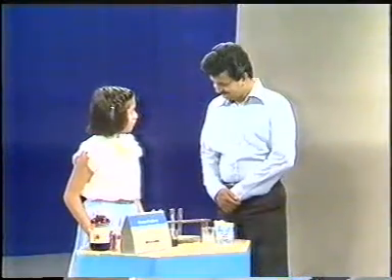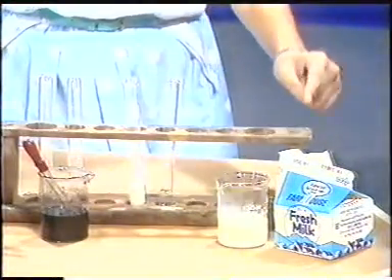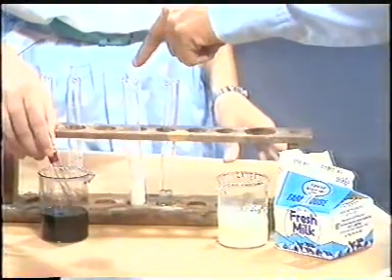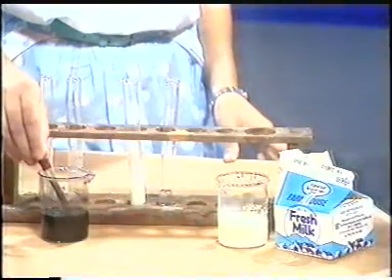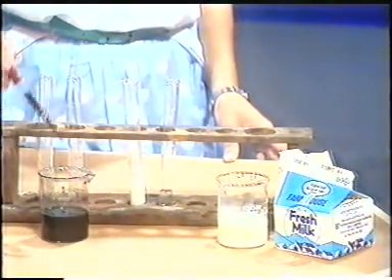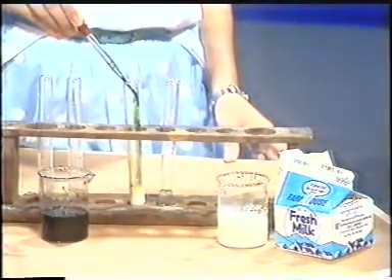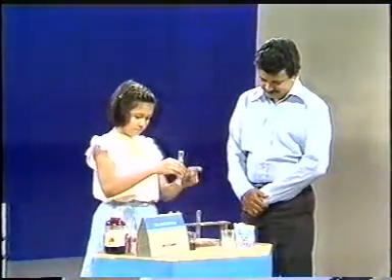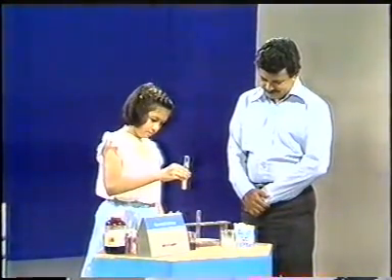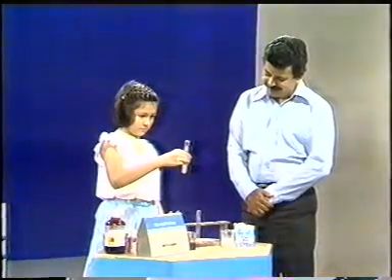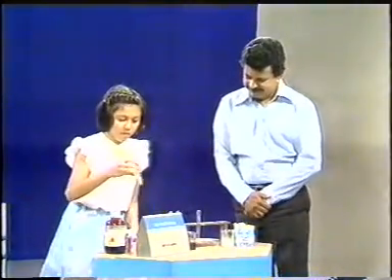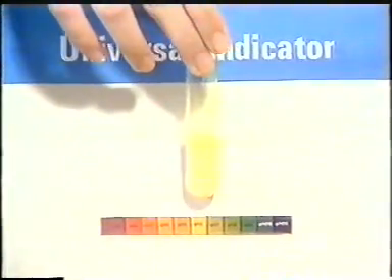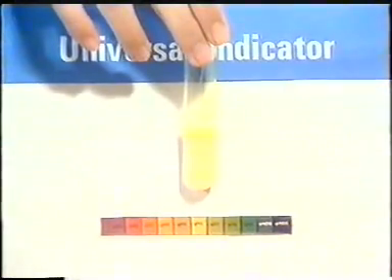I would like to find out the pH value of this fresh milk. Add a few drops of universal indicator into this test tube of fresh milk. What's the change in color? It's yellow. Yes, it's a weak acid solution with a pH value of 6.